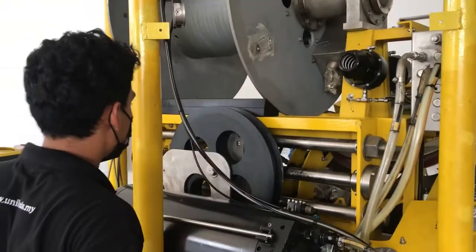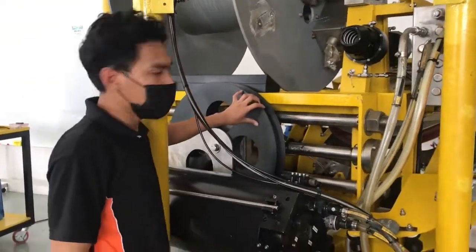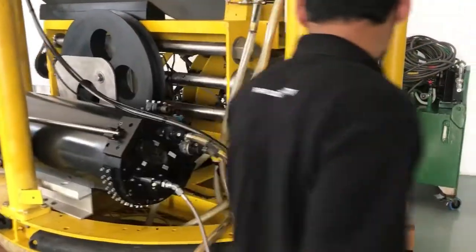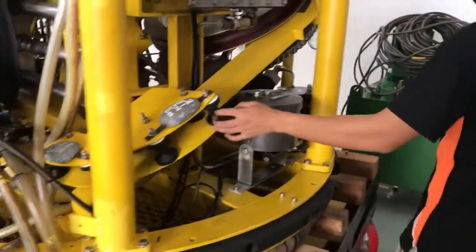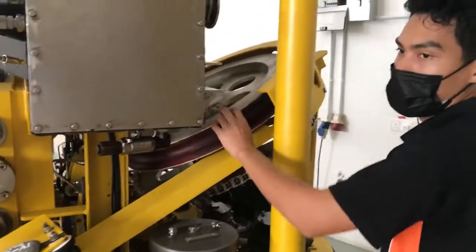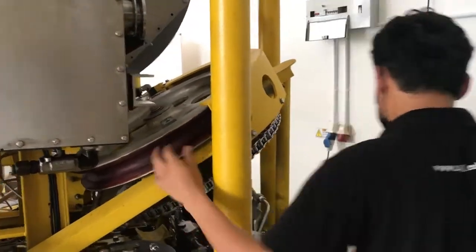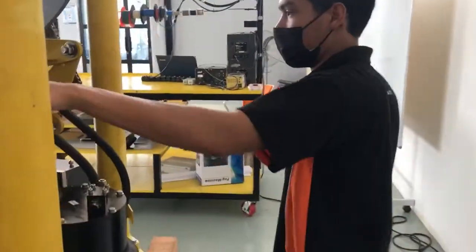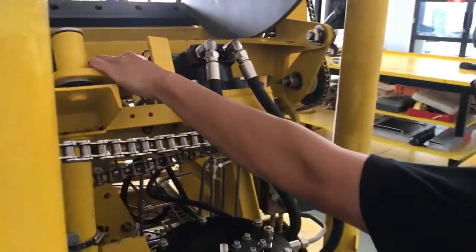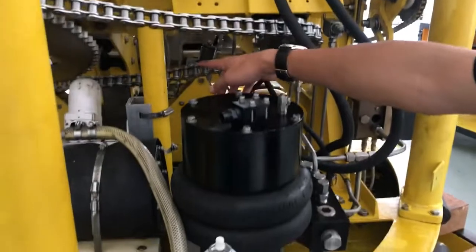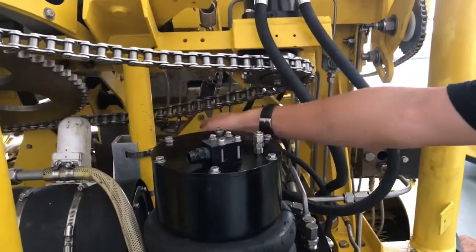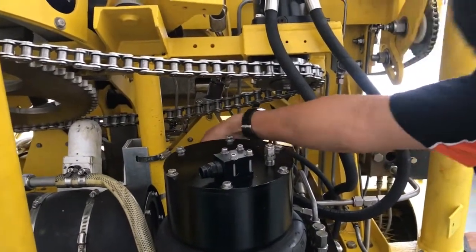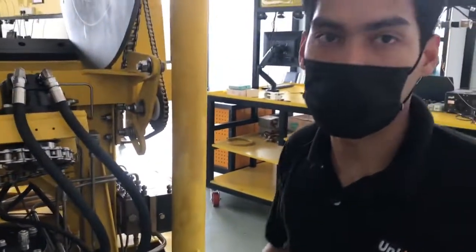After that it will go to the level winder, then to the banana, and to the tether tensioner. Then it will go to another banana, then to the block, and then attach to the ROV.